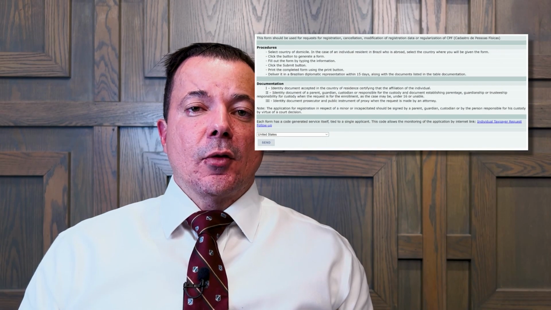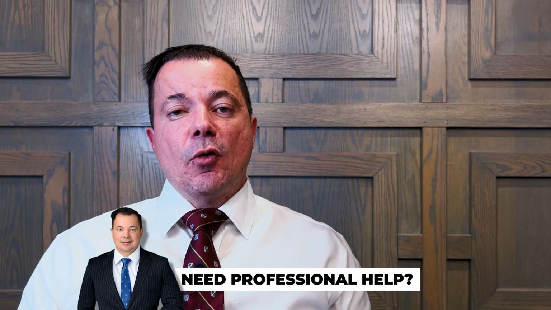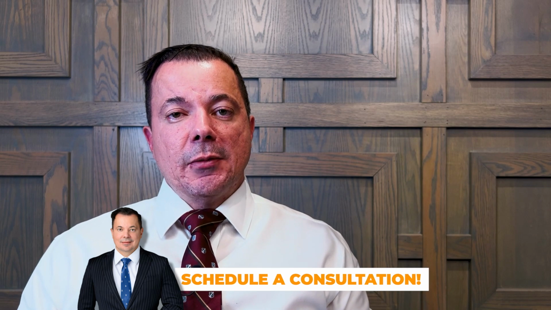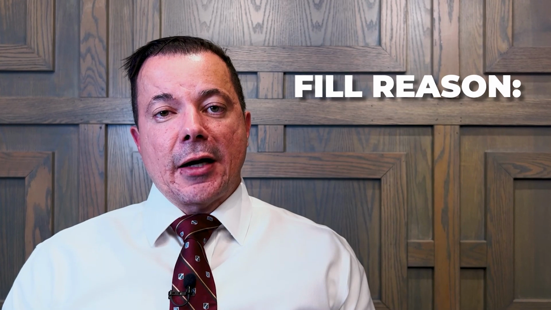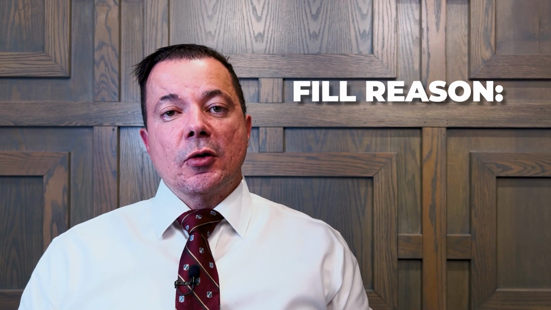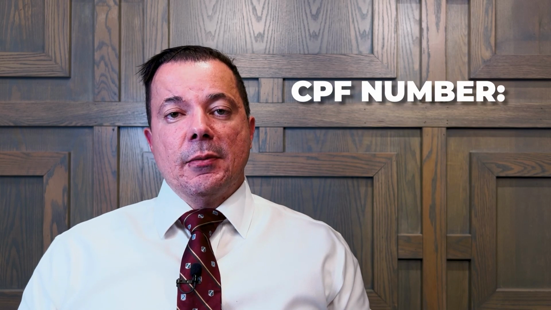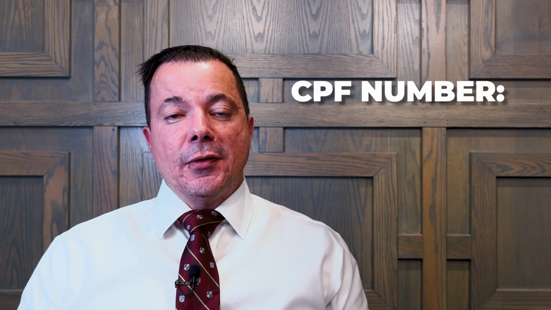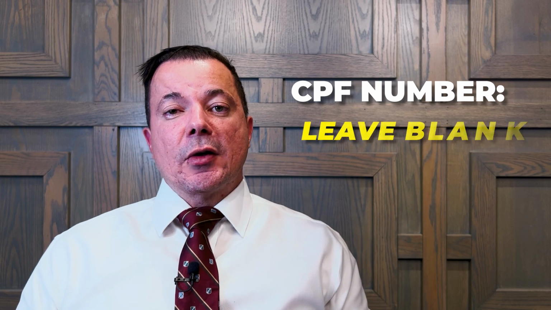Go ahead and complete the form. Many fields are self-explanatory, such as name and address. However, a few other fields are not clear at the first sight, particularly if you're applying for a CPF for the first time. So we're going to address these specific fields. Field reason, that's actually the reason why you are completing the form, and you should choose registration. CPF number, of course you don't have a CPF number yet, so this field you're going to leave blank.